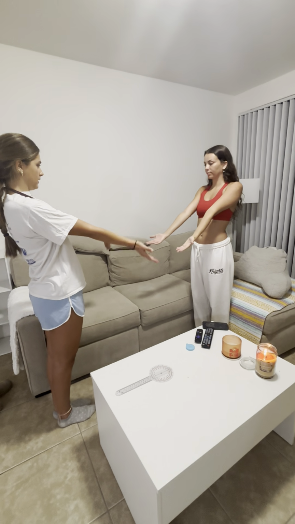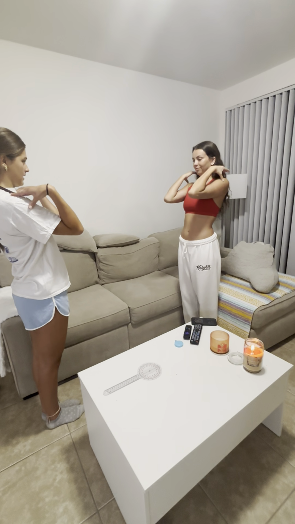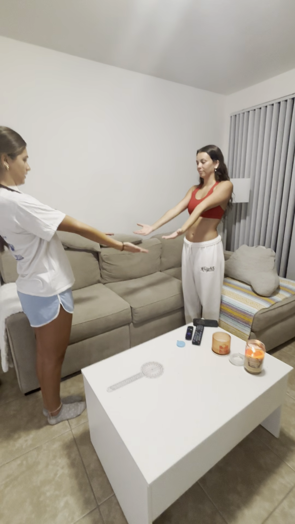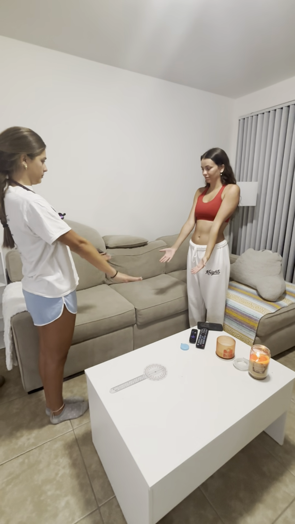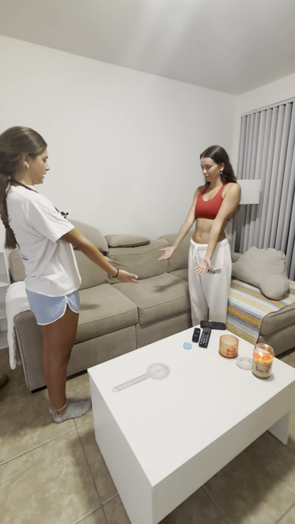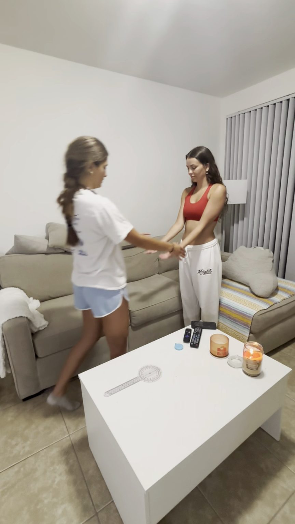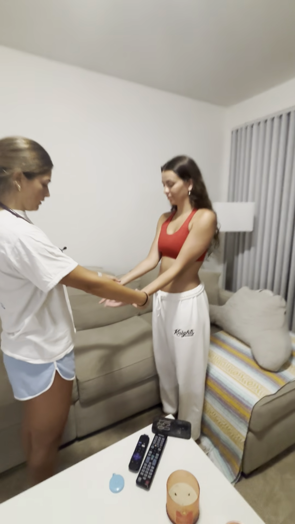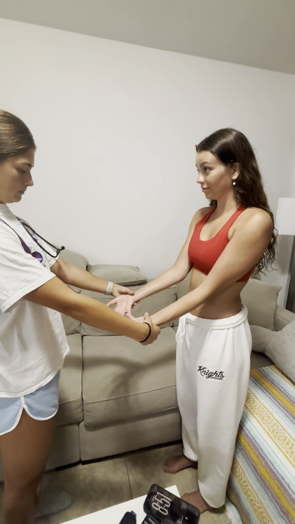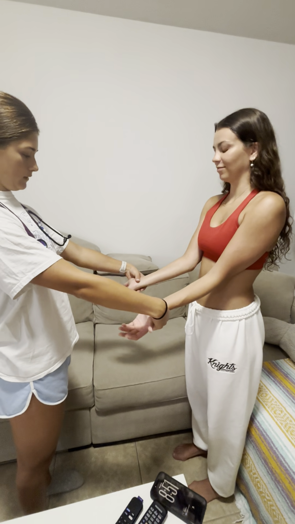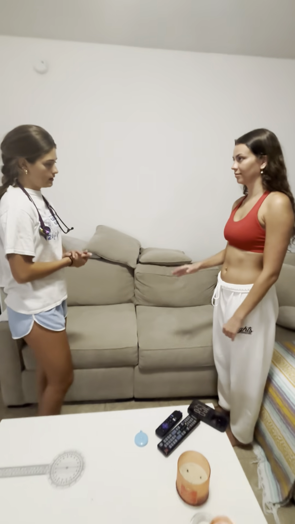We're gonna do elbow extension, flexion, elbow extension, and then we're gonna put your arms down a little bit. We're gonna do pronation, supination, and then we're gonna do wrist flexion, wrist extension, and then I'm gonna stabilize your wrist here, and I'm gonna have you put your pinkies inward for ulnar deviation, and then outwards for radial deviation. Perfect. All right, now you can have a seat.